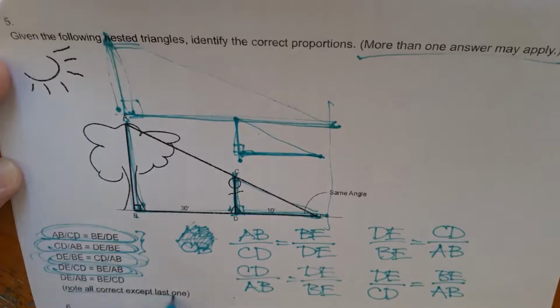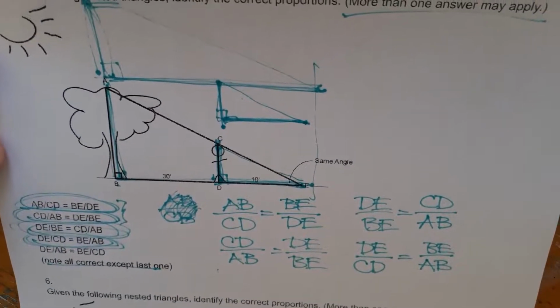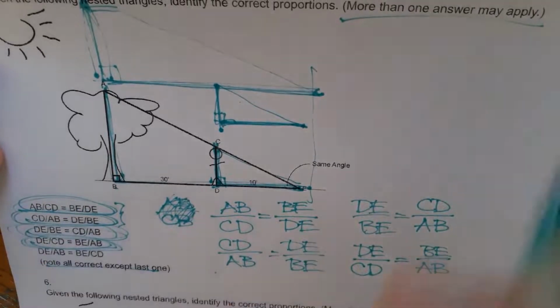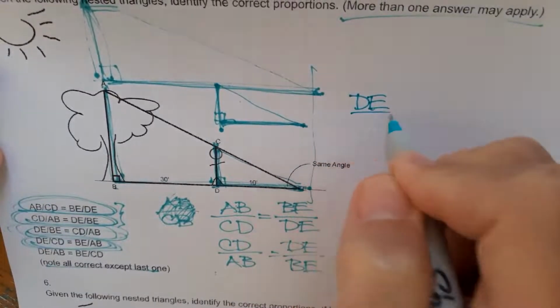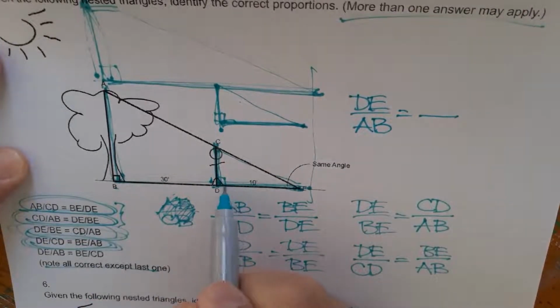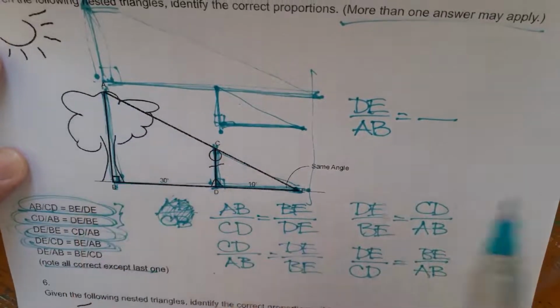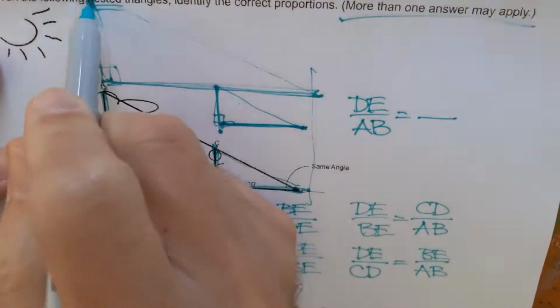Sure enough, this one's right too. So I see where we're headed here. Let's move this up a tiny bit, and let's write another one here. So here's the last one. DE over AB equals. So here's DE, this one, over AB, over this one.